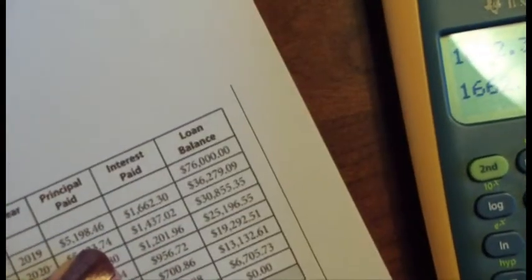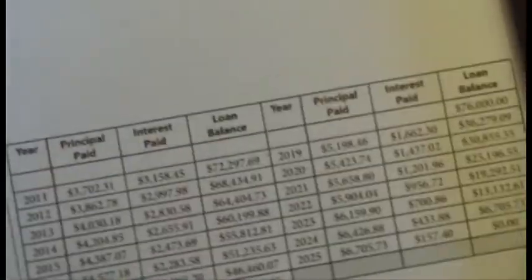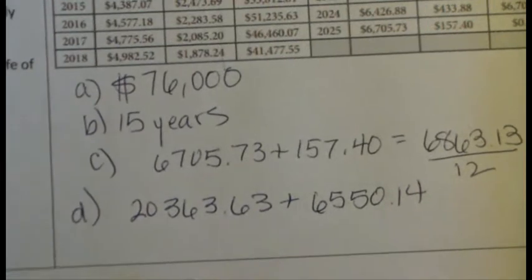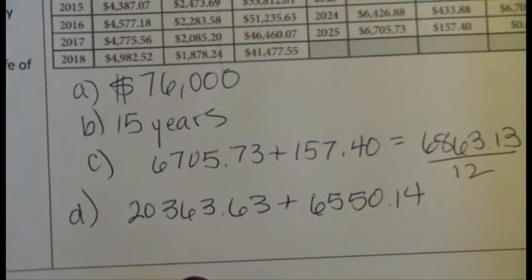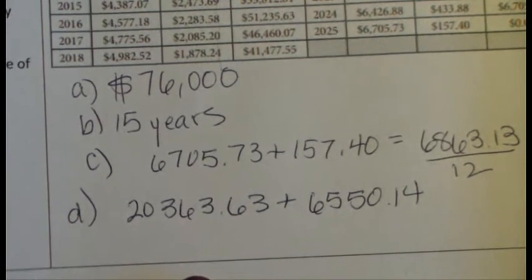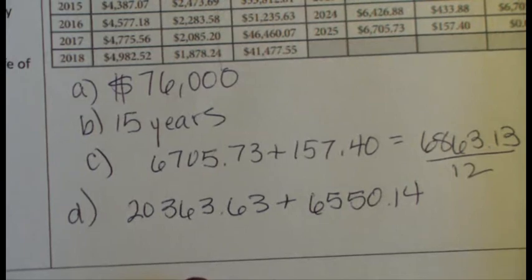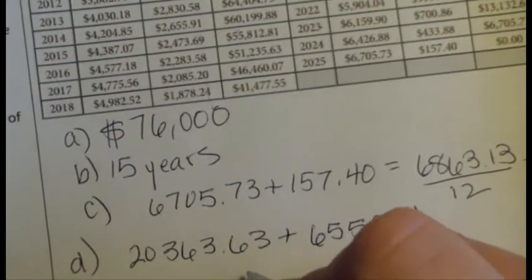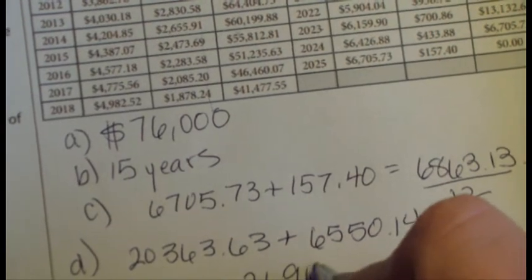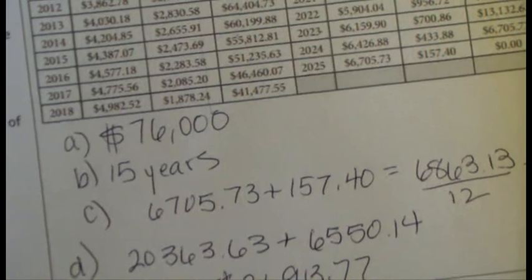So 6550.14. So add that together with the total from the first column. And sorry, $26,913.77 is what I got for my total pay.